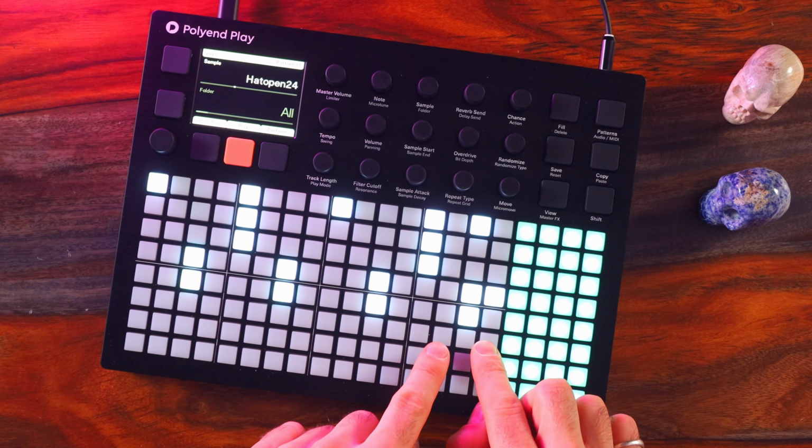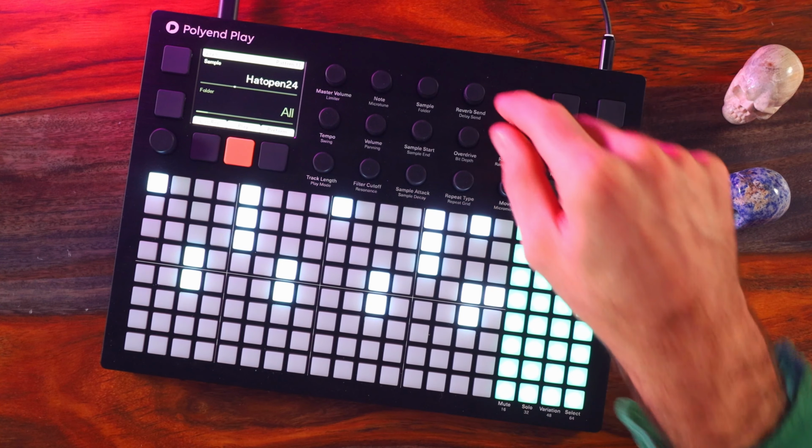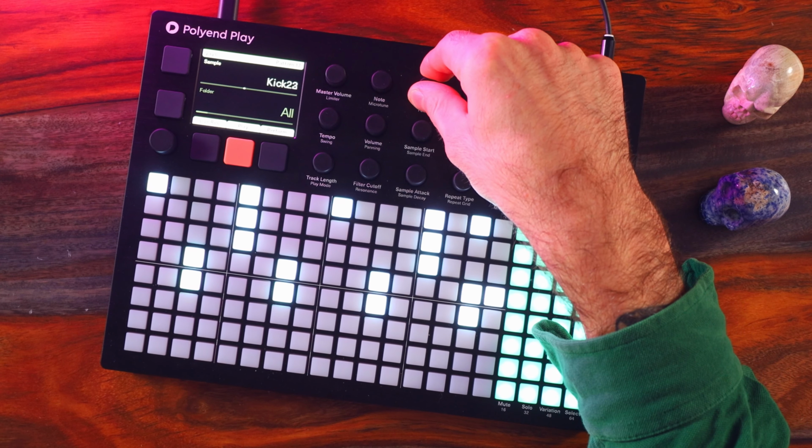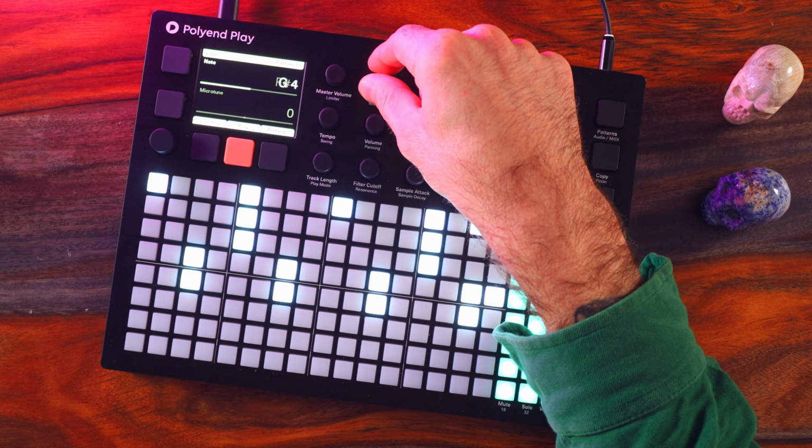I don't want to lose track of where I was going with this. There was something I wanted to add here, like some sort of fill. Tipadoom, like a tipadoom, shabadoo sample. Maybe even a kick.